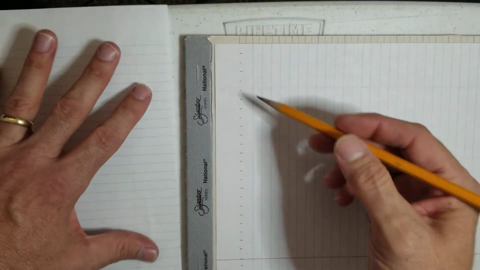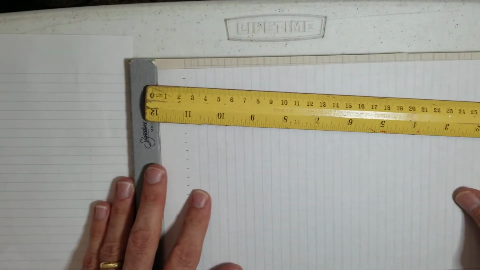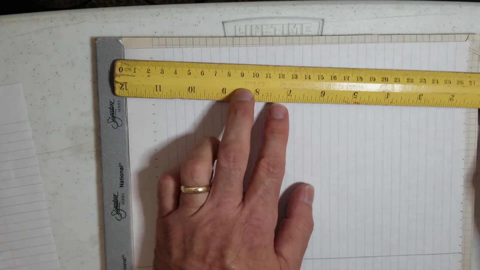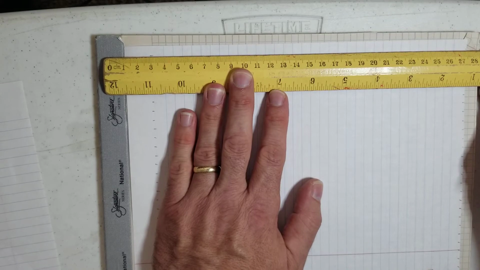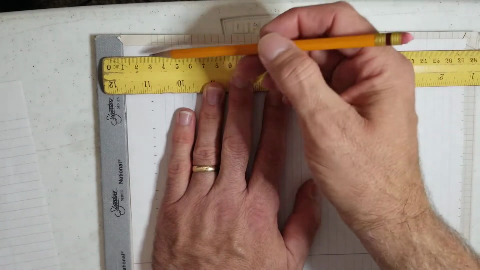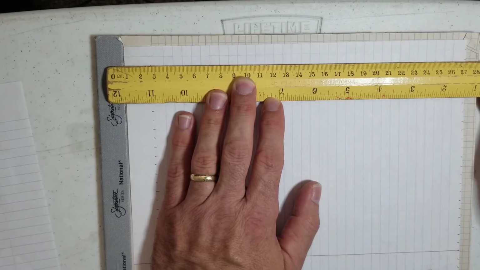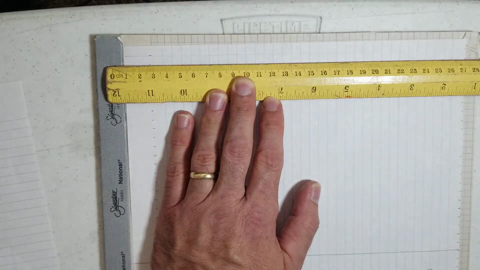Okay, now that I've got all these marks, now I'm going to take a ruler or another straight edge, and I am going to start just connecting lines. Now I'm going to do this very lightly because I don't want to make a bunch of dark lines. I'm going to make these grid marks very light.